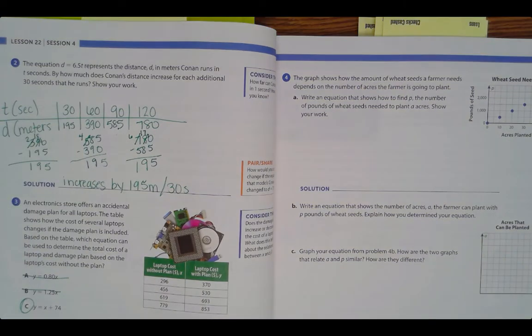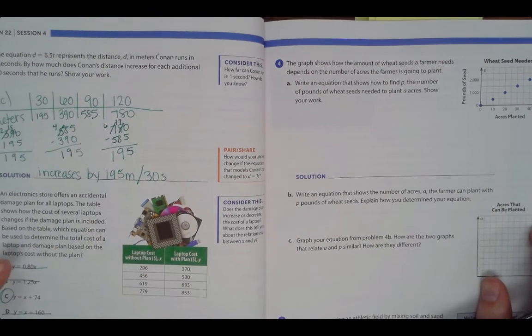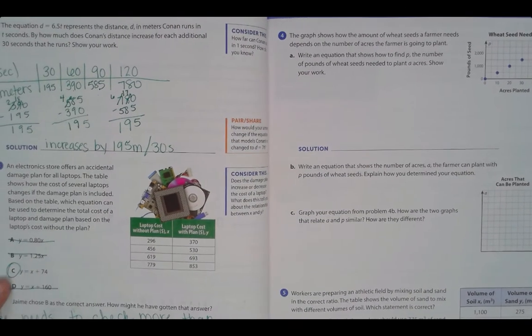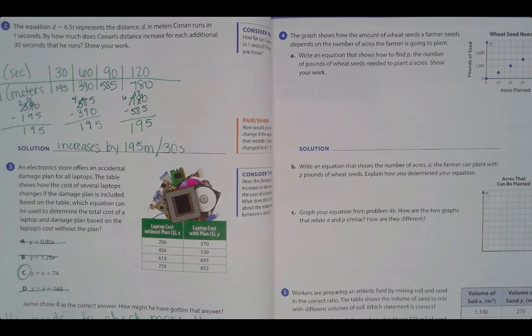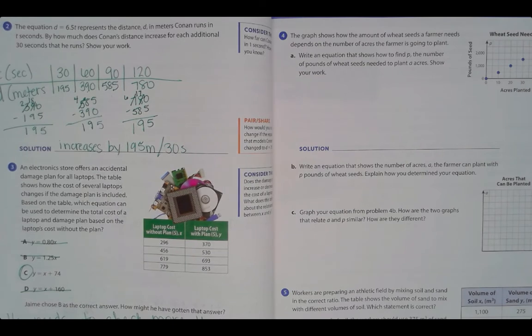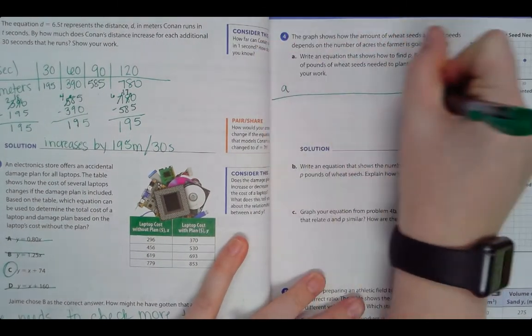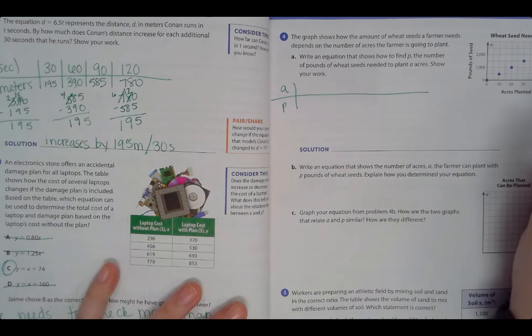All right, number 4. The graph shows how the amount of wheat seeds a farmer needs depends on the number of acres the farmer is going to plant. Write an equation that shows how to find P, the number of pounds of wheat seeds needed to plant A amount of acres. Show your work. Right, so let's say acres planted, pounds of seeds. Right, so we're using A and P as our variables.